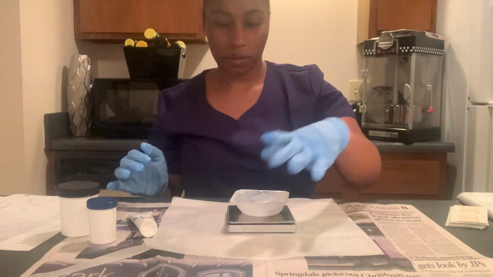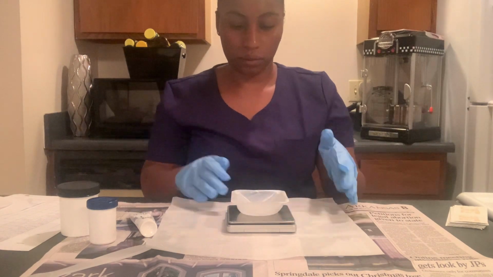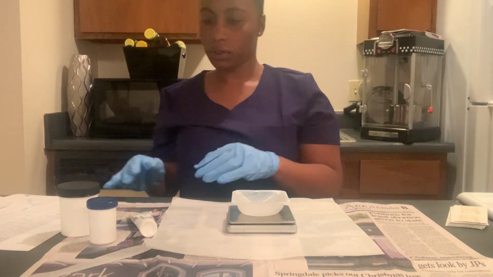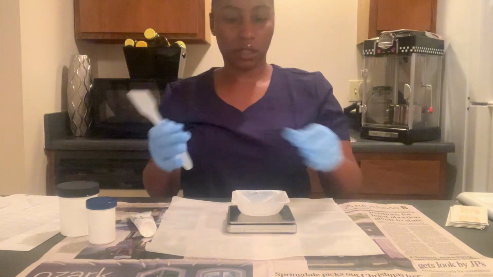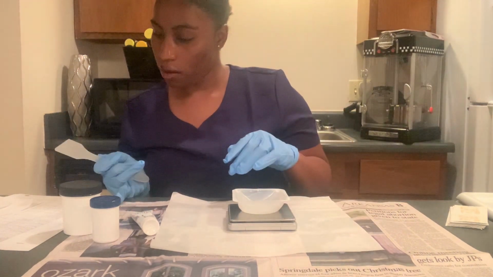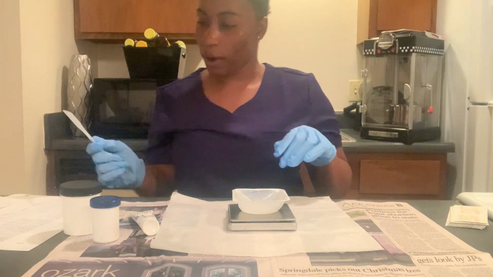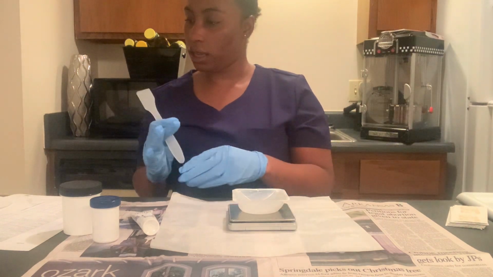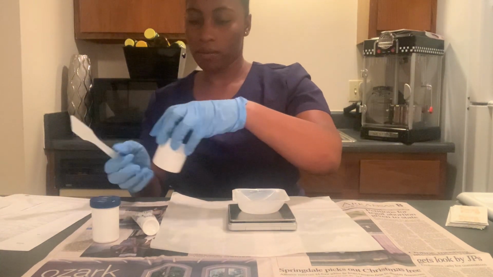Okay. So now we're going to weigh the ingredients. So I need to place this on top of here. Then this. Okay. So now we grab our materials. So we're gonna weigh them. So we're gonna weigh the ointment base first.